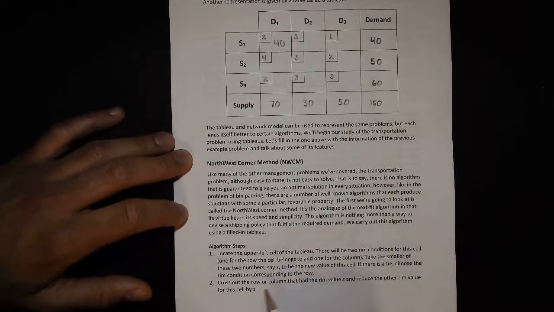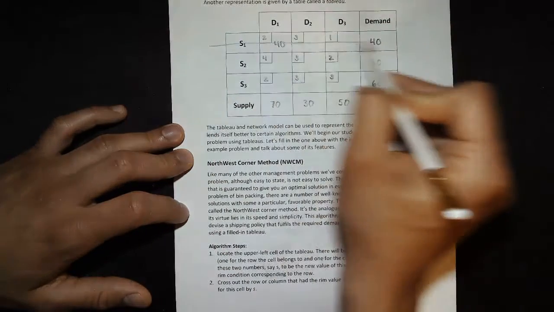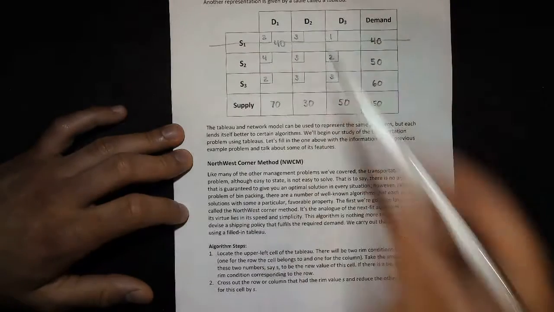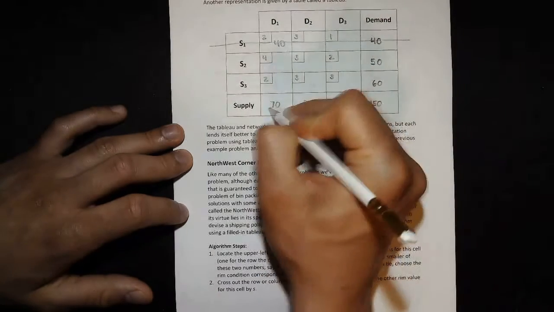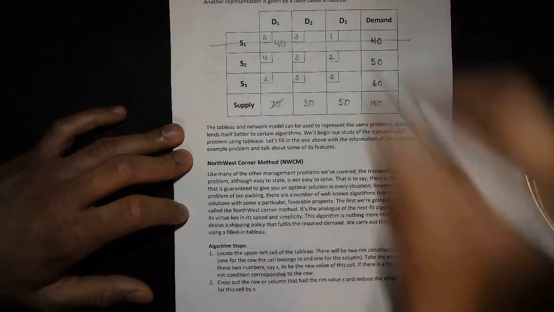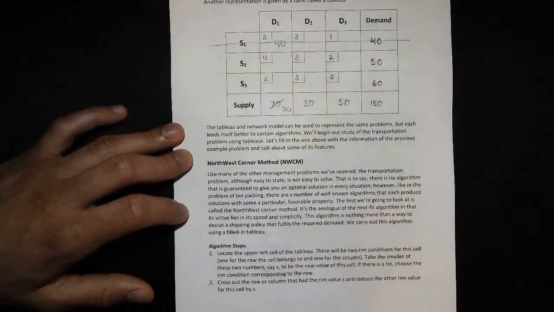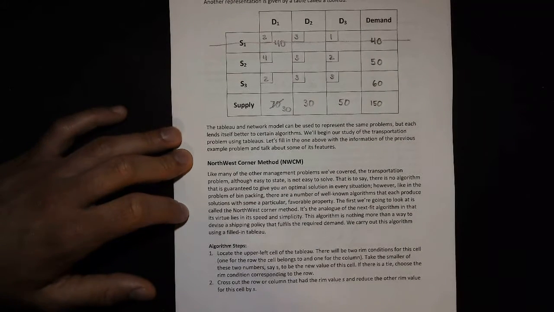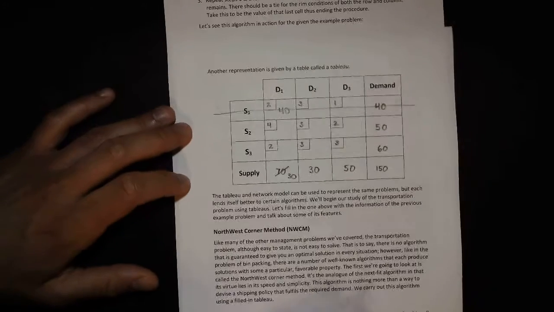So in step 2, we cross out the row or column that had the rim value S and reduce the other rim value for this cell by S. So here, since we took the rim condition from the row, we cross out the row of that cell, and we reduce its other rim condition, which is the column rim condition, by that value. So this now becomes 30. I guess it is necessary to continue on the other tableau, but this just illustrates the first two steps.